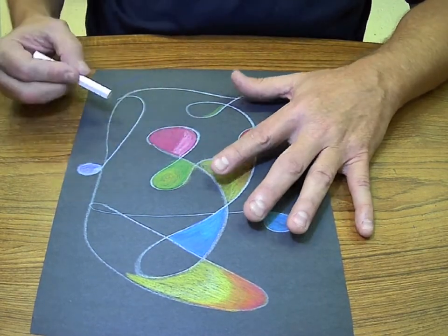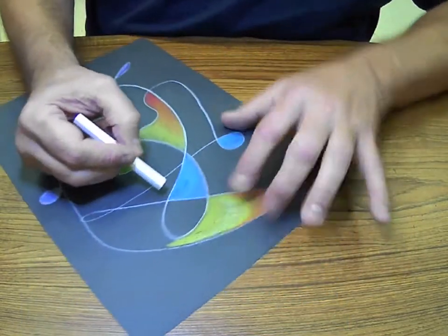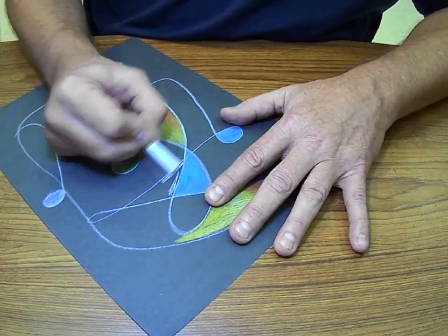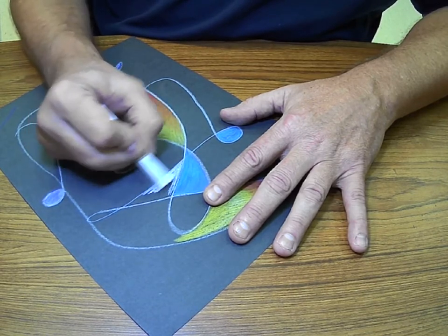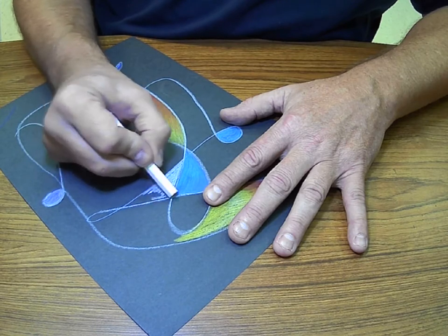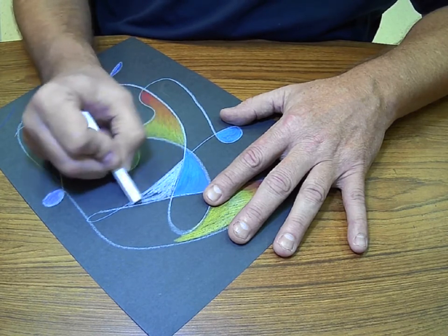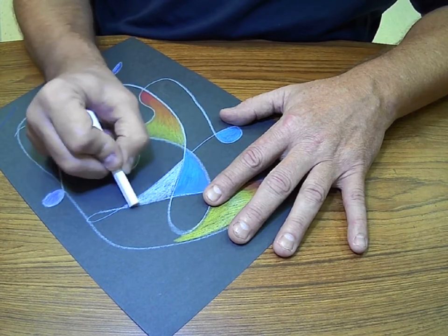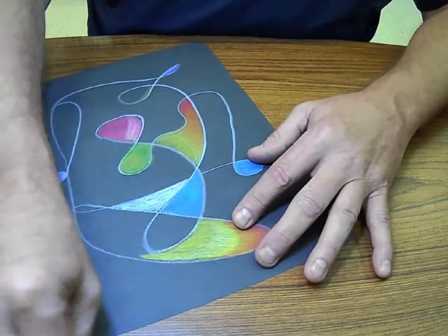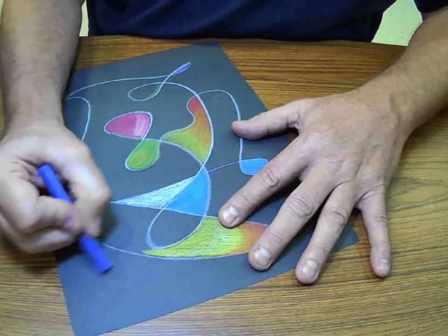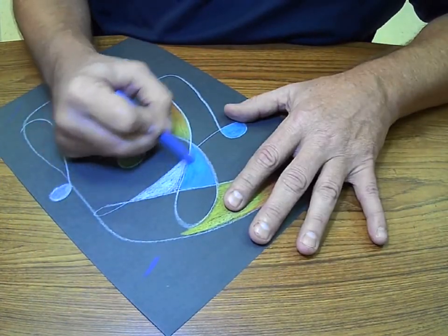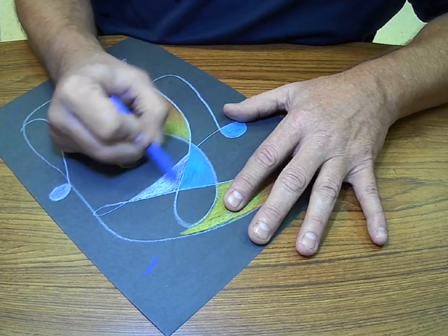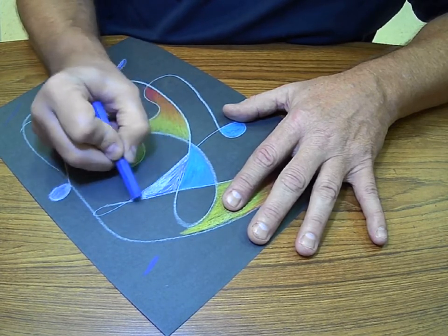But if you reverse it and add the white first, and then apply a dark purple, because here's the purple, it's almost impossible to see. And then you add the purple on top of it, it lightens up quite a bit.